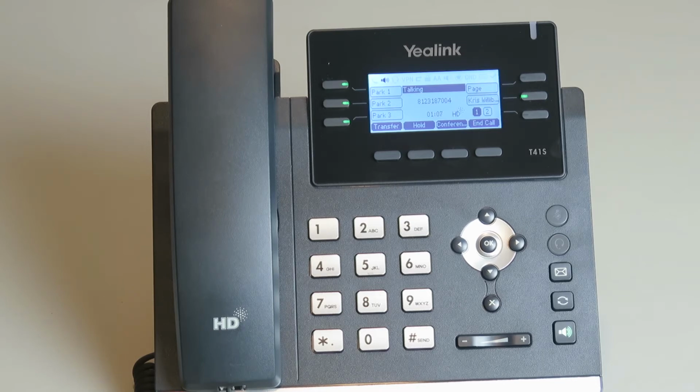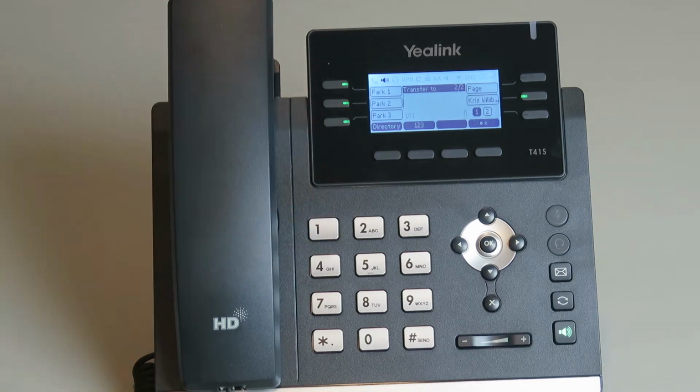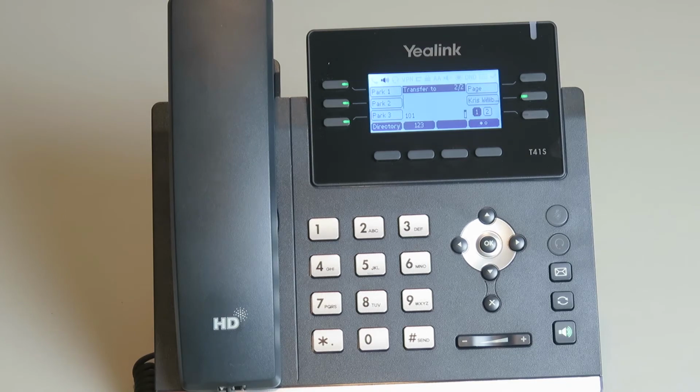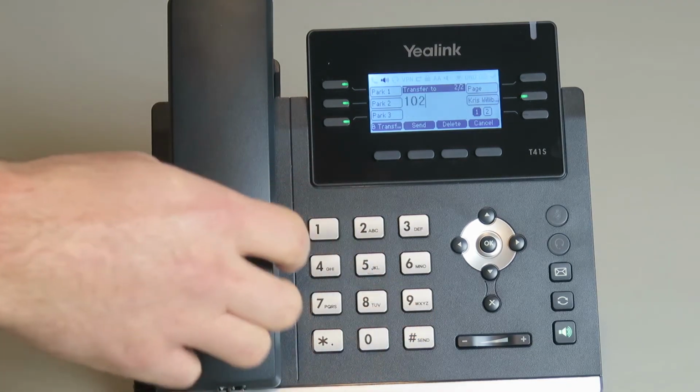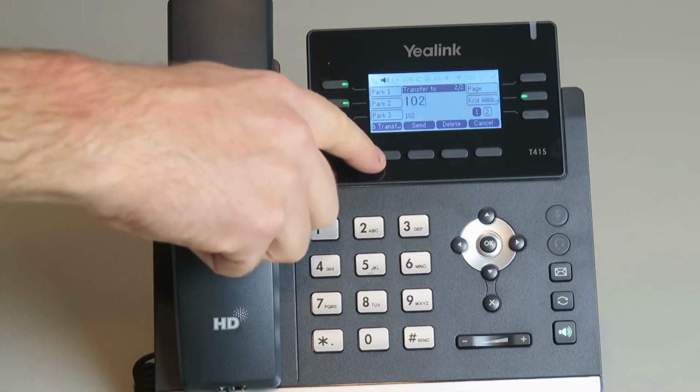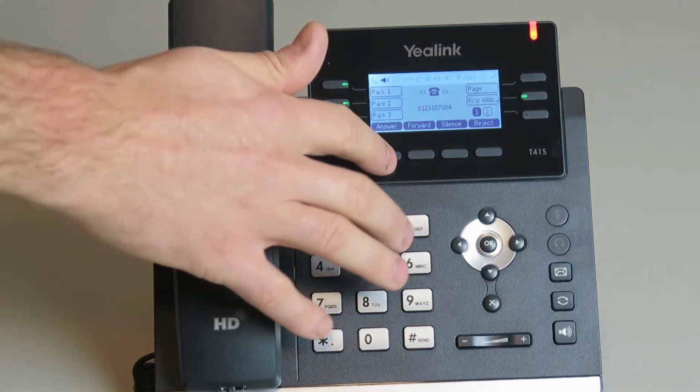Now let's say we want to transfer this call. We can transfer this call with the transfer button, and we dial the extension we want to transfer this to. So we're going to dial 102, and then if you hit transfer again, it'll just send the call right off. Now, I just transferred this call to myself accidentally, so that's okay. I'm going to answer the call.